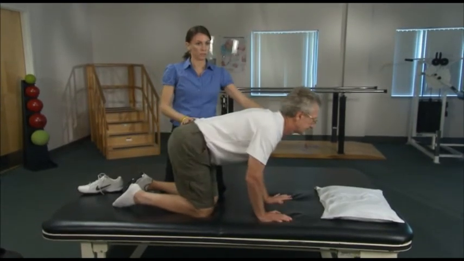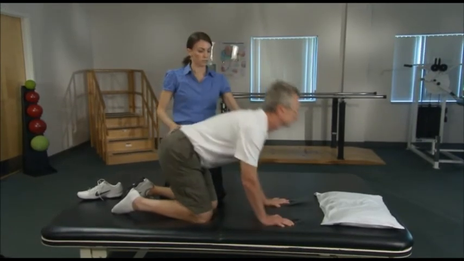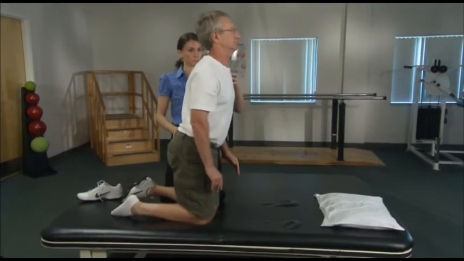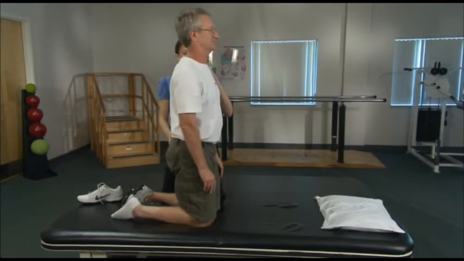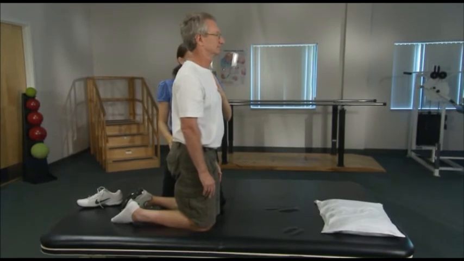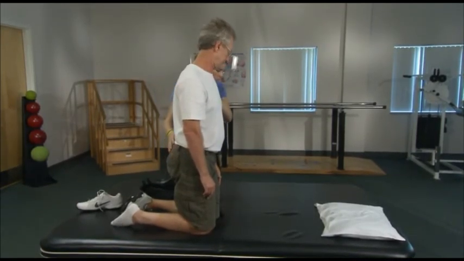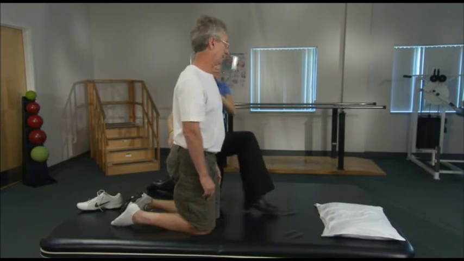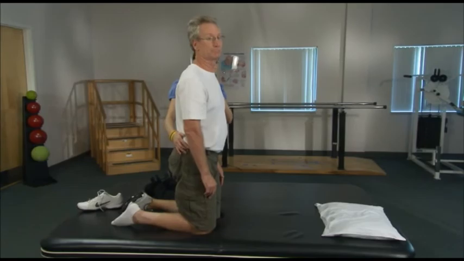As Mike moves up into tall kneeling, we're now asking for more trunk strengthening, and he can repeatedly go from quadruped to tall kneel as a means to strengthen his gluteus maximus as well as his back extensors. And you see the weakness there as he's unable to get into a full upright posture. The therapist is giving him some assistance on his left shoulder as he comes up.